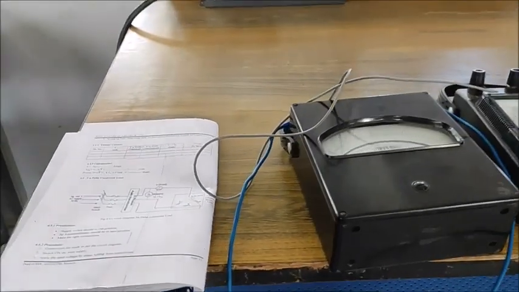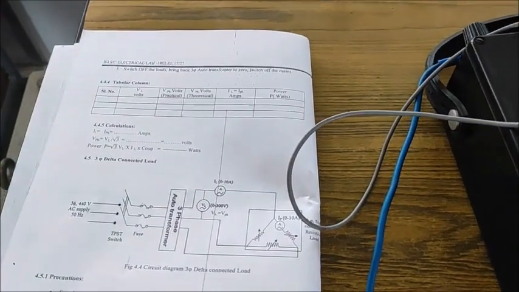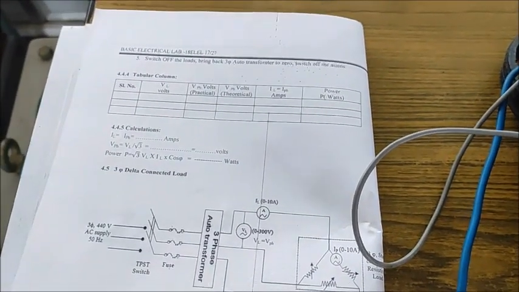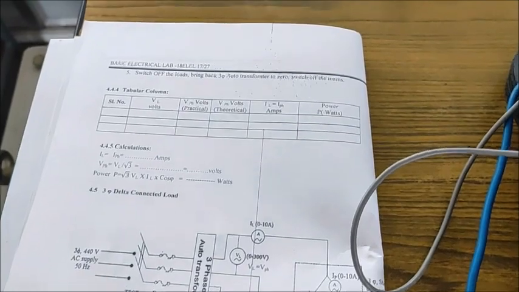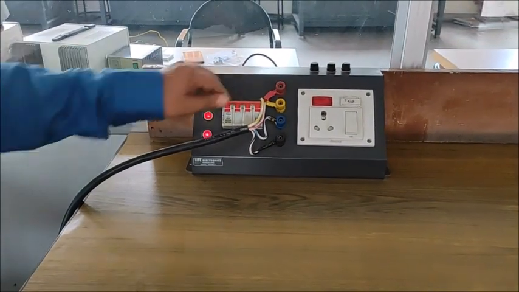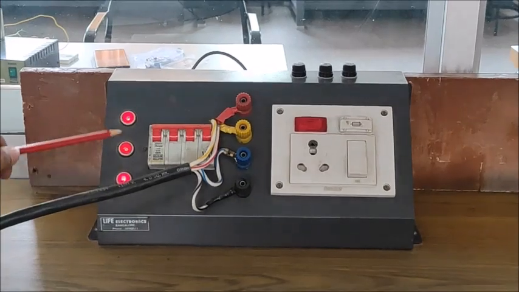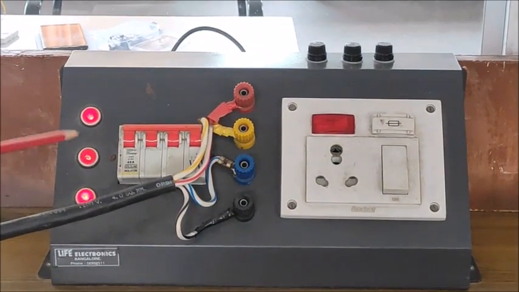Once you ensure that the connection is done and tight, and all the precautions have been carefully followed, you switch on this TPST. Whenever you switch it on, you see that the lights are on, which indicates that the circuit is in on condition.